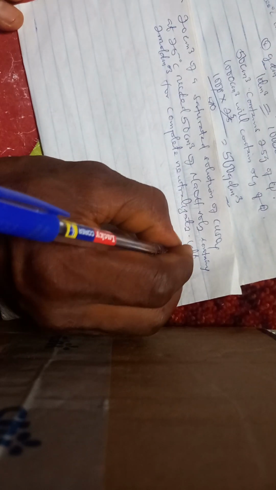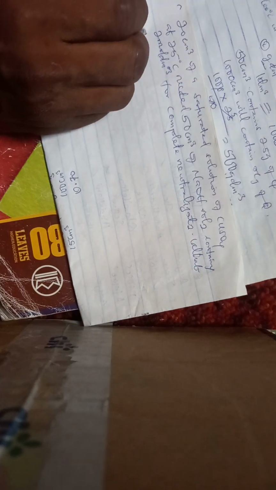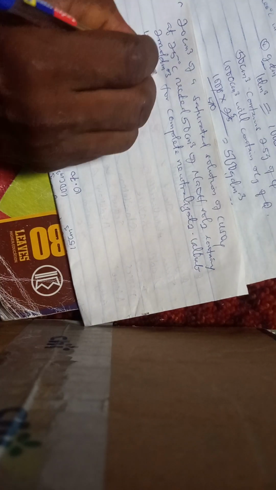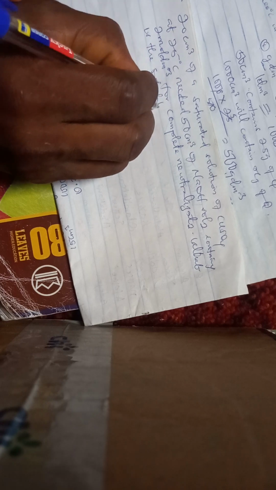The question says, what is the solubility?